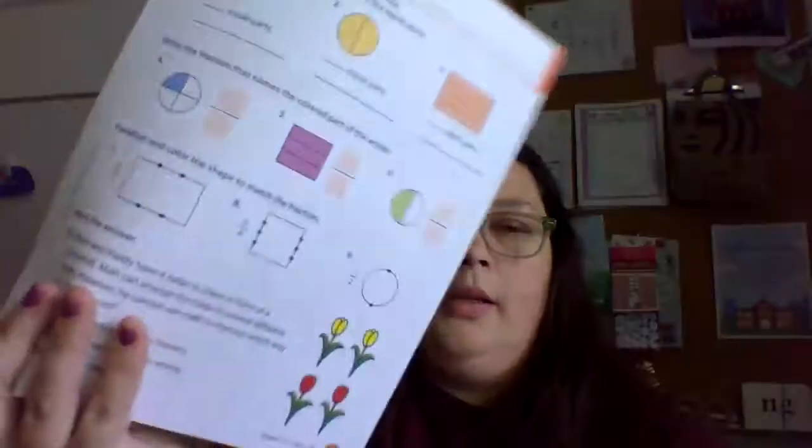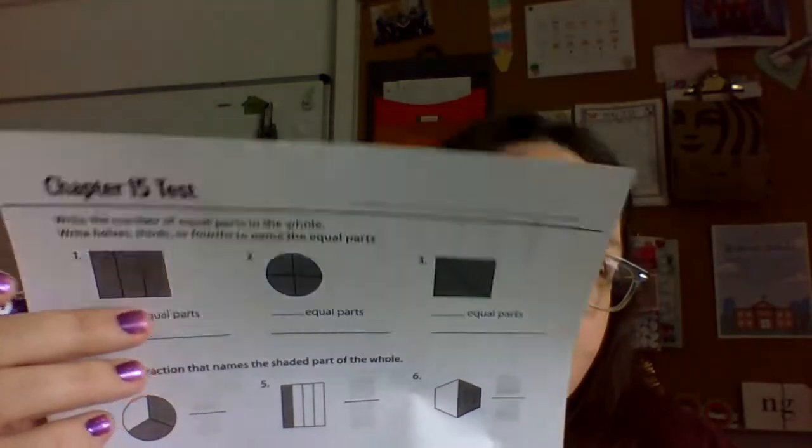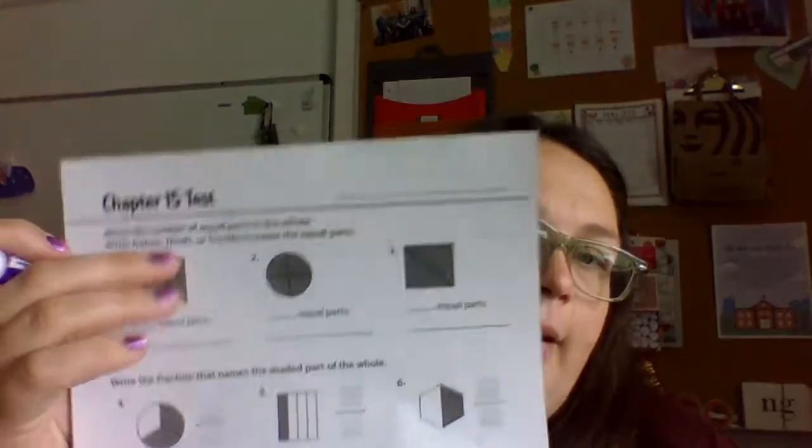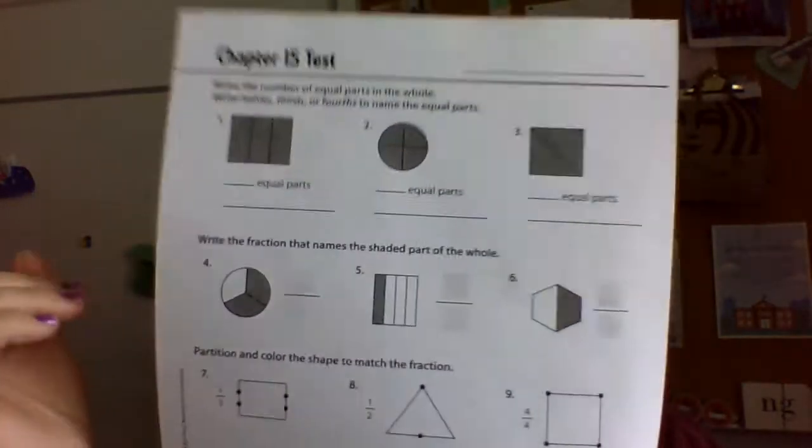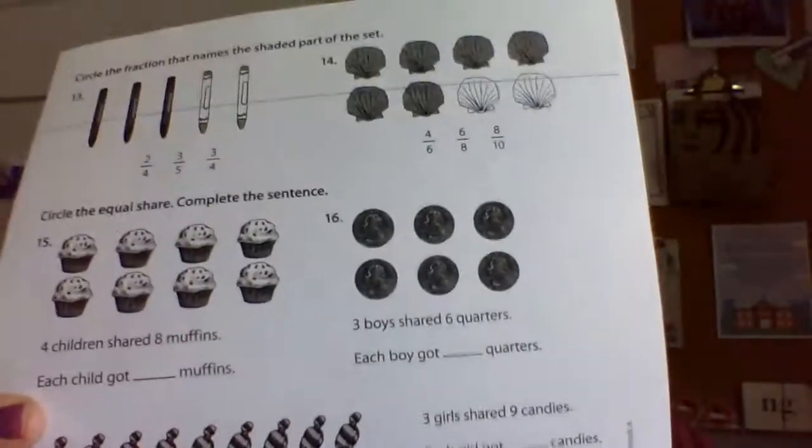Then you have a review, and then you have a test. And the first part of that test is exactly what we talked about in our Zoom meeting this morning. I don't know if you remember that or not, but if you have the equal parts, how many equal parts are there? What is that called? Is it halves, thirds, or fourths? What's the name of the equal parts? Okay, and then over here, same thing, just like that. Okay, I think it'll be fine.